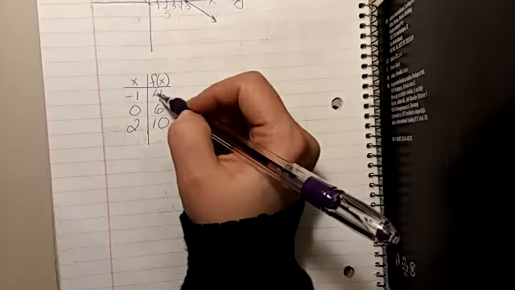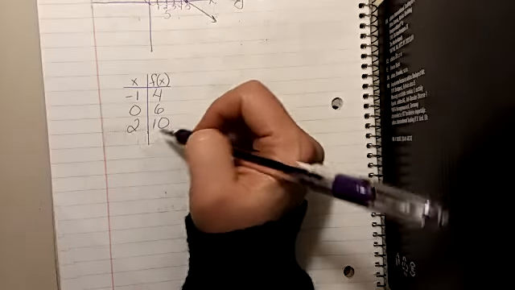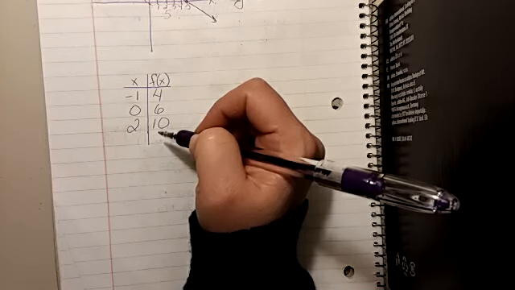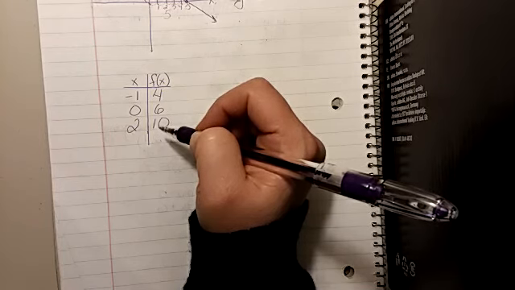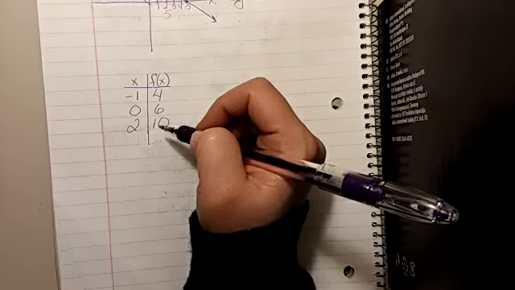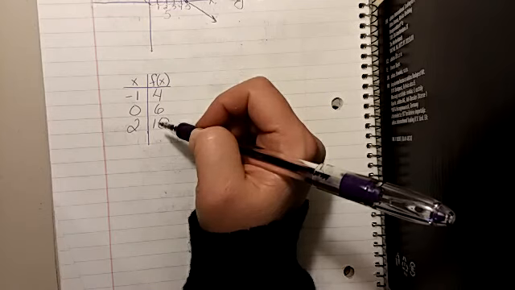Well, first things first, I need to make sure that this is in fact linear. How do I know if a table is linear? Well, that goes back to our linear or not video. I need to see if our rate of change stays the same.